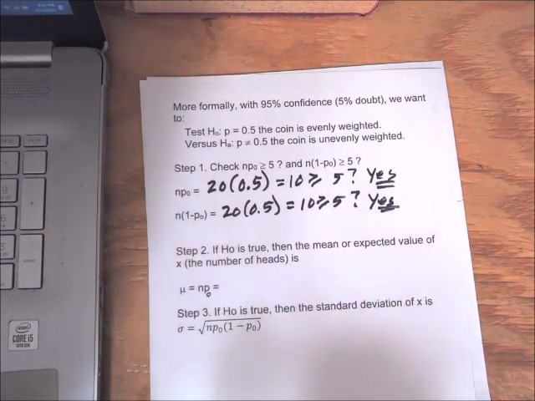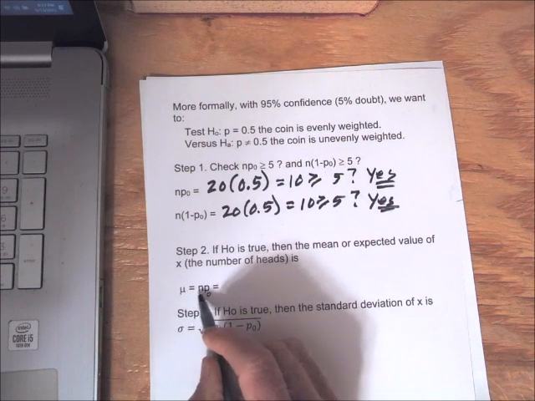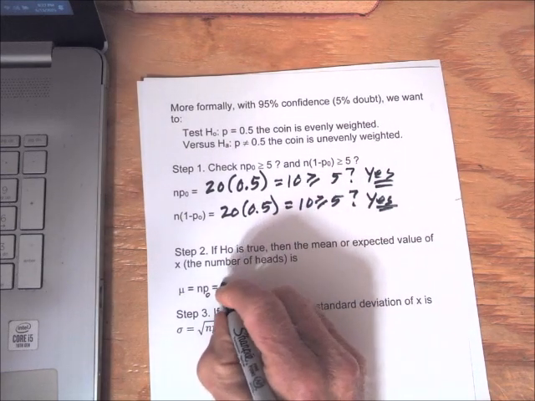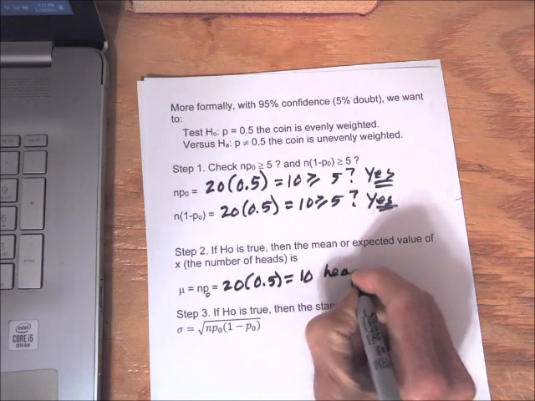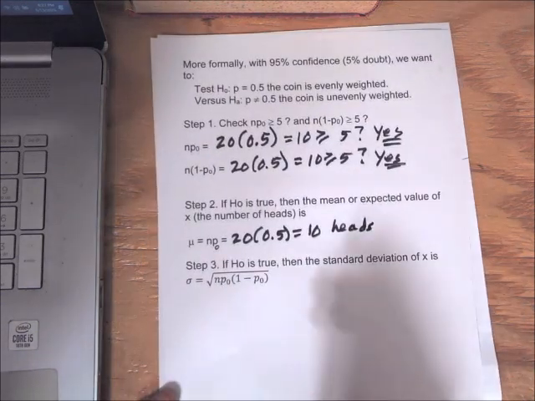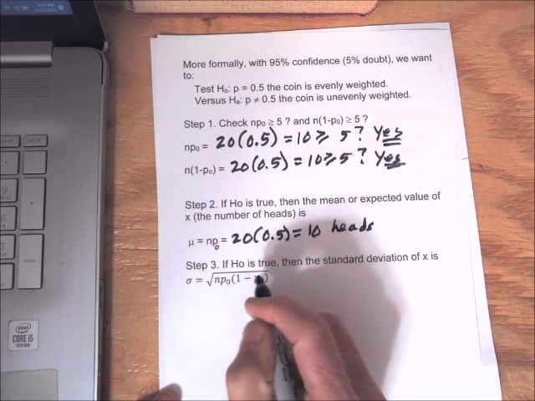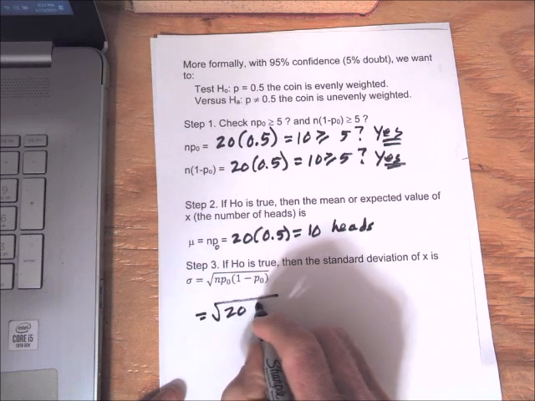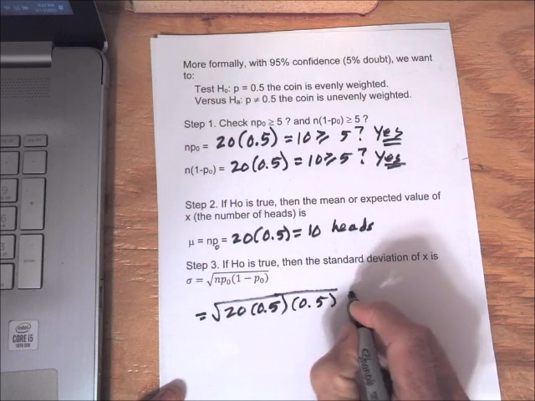The next step is to compute the mean or expected value of x. X is the number of heads, and on the average we could expect n times p0, so that's going to be 20 times 0.5, or 10 heads. So on the average we would expect 10 heads. And then the standard deviation of x is given by this formula here, the square root of n times p0 times 1 minus p0. So the square root of 20 times 0.5, and 1 minus 0.5 is also 0.5.